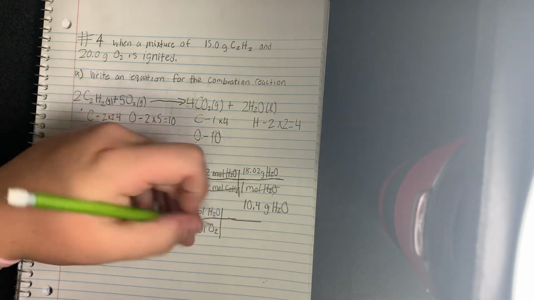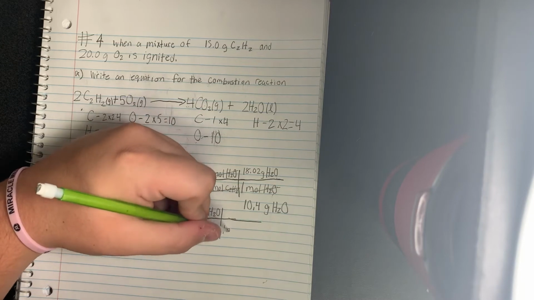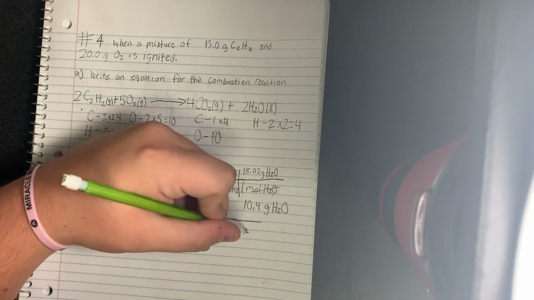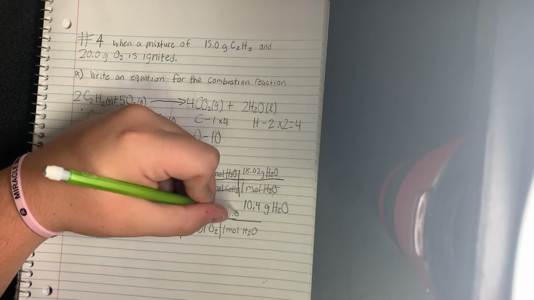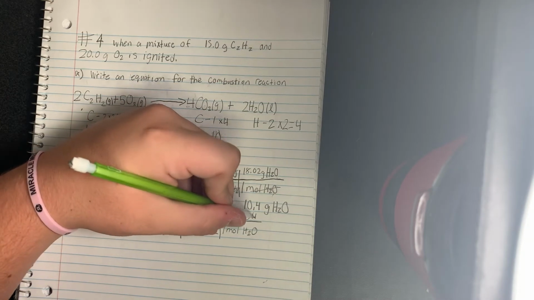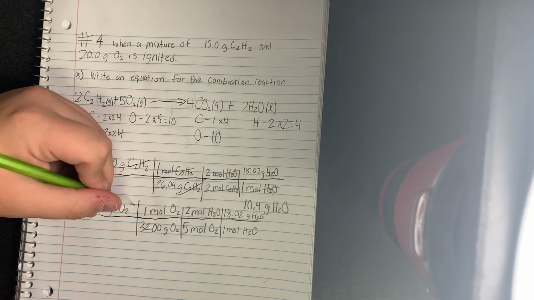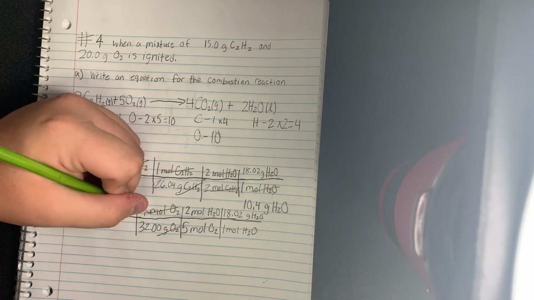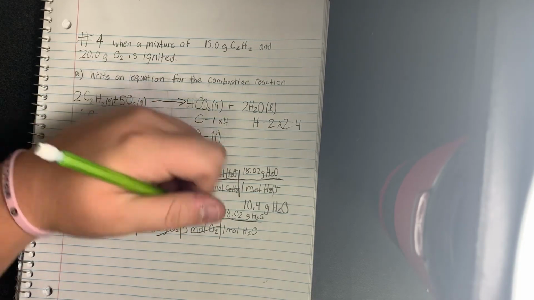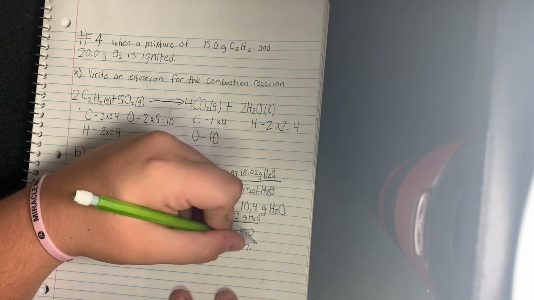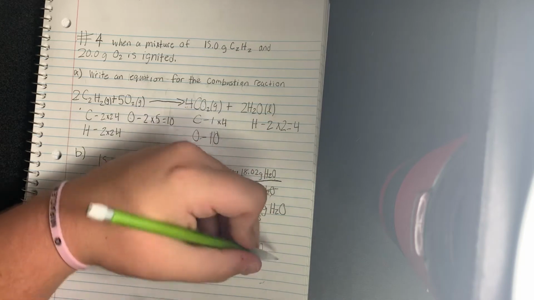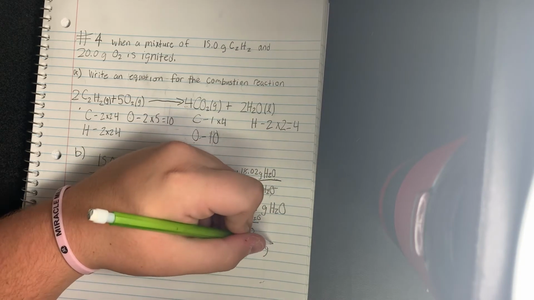And then we got to get to grams. So in 1 mole H2O, there are 18.02 grams H2O. You get 4.50 grams of H2O.